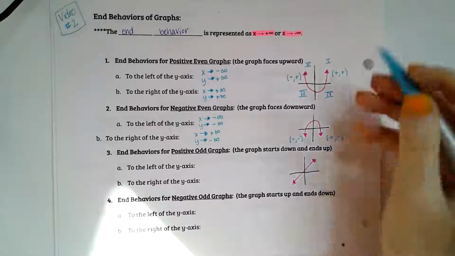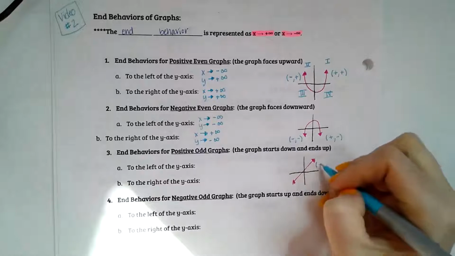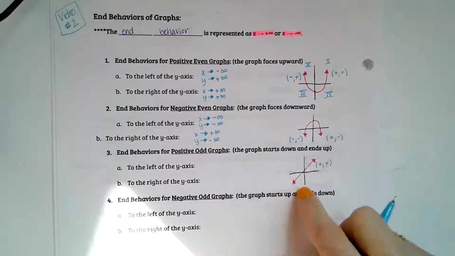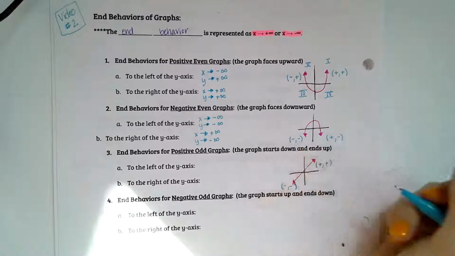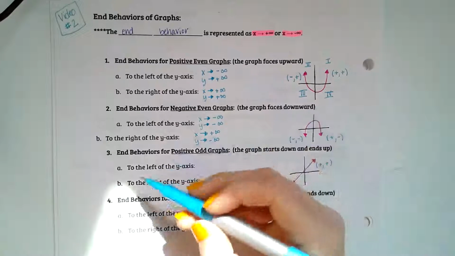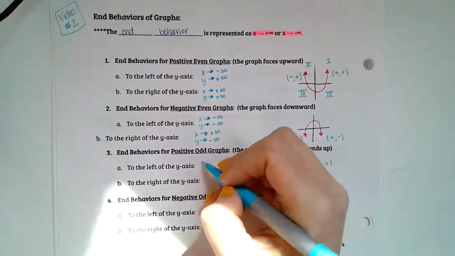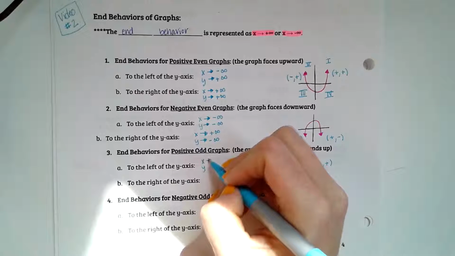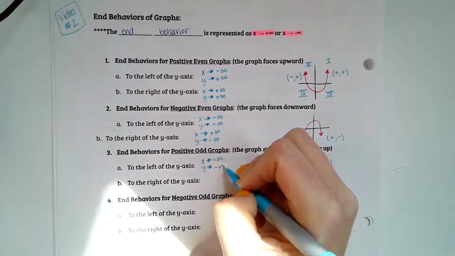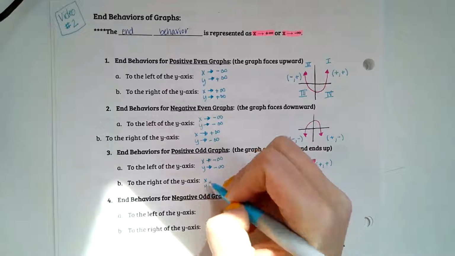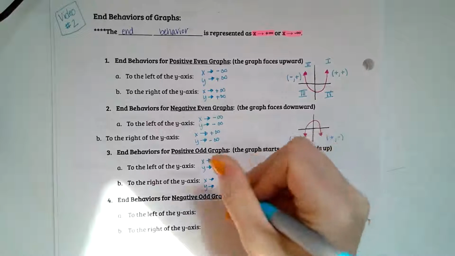If you want to use the same approach, this side over here was the positive positive, and this one matches here, so this is the negative negative. So the left side of the axis, both x and y are towards negative infinity. And then on the right, they're both positive infinity.